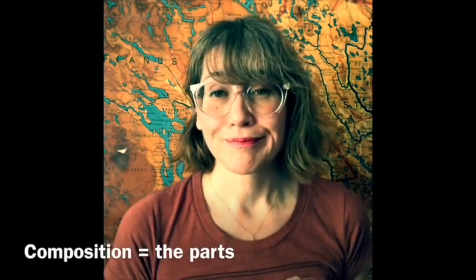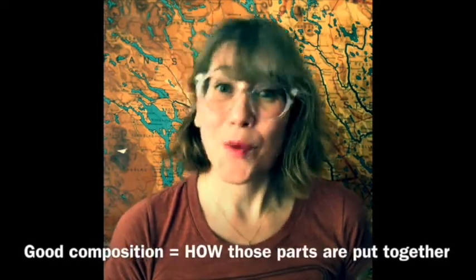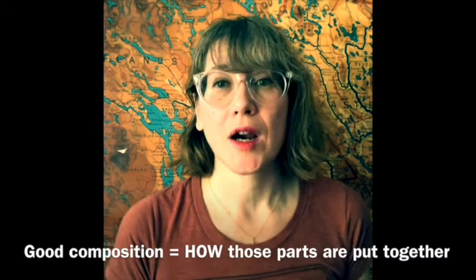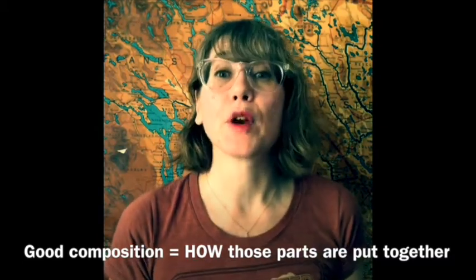So a composition is all the parts that make the whole. And a good composition is the way all those parts are assembled together. It's about their relationship. Okay, so let's take a composition of a portrait. A portrait is an assemblage of parts. You have the eyes, the nose, the mouth, the eyebrows, the ears, the neck, the hair. These are all the parts that make the composition of a portrait.